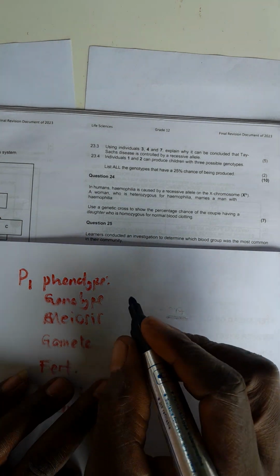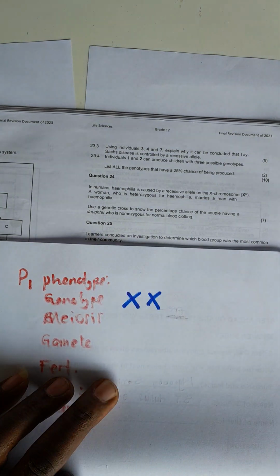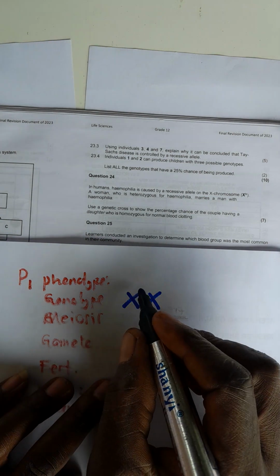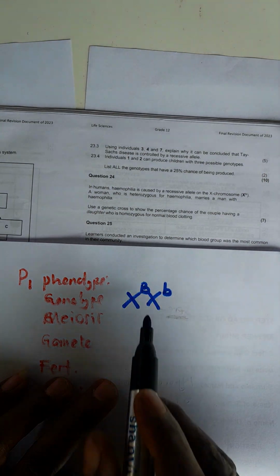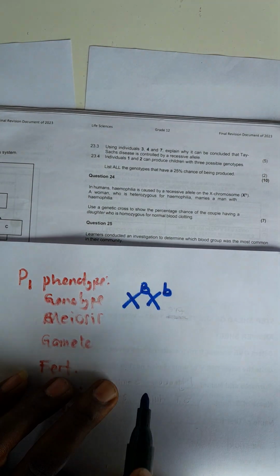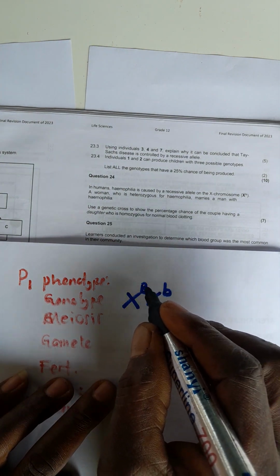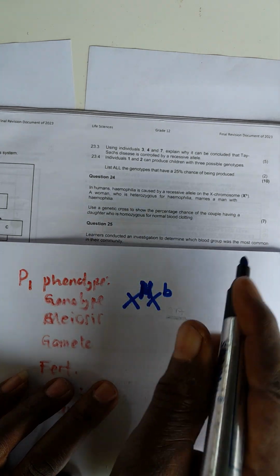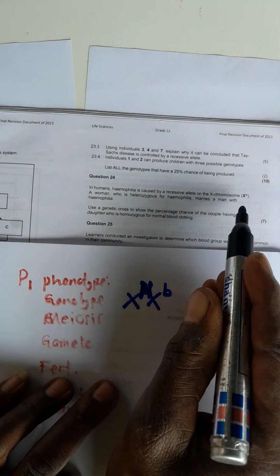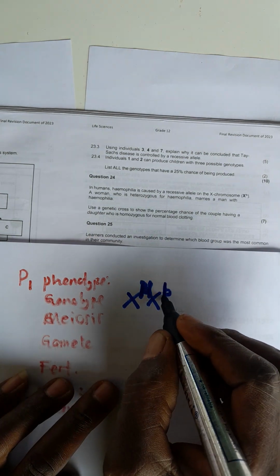If a woman is heterozygous, it means that in her genotype, she's going to have different alleles. So when she is like this, remember the way we wrote it. Sorry, I think this is wrong. We're going to use H. Sorry for using a B, because we are supposed to use H. We have been given the letter H. So in this case, we have to use the letter H, which means that here I will use small letter h.